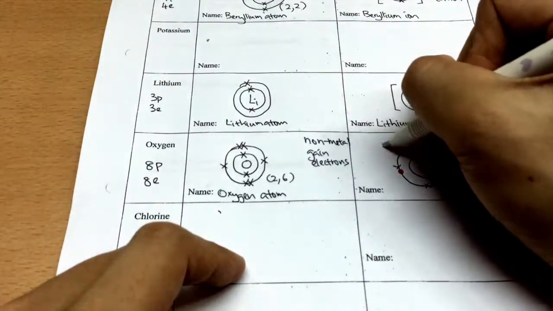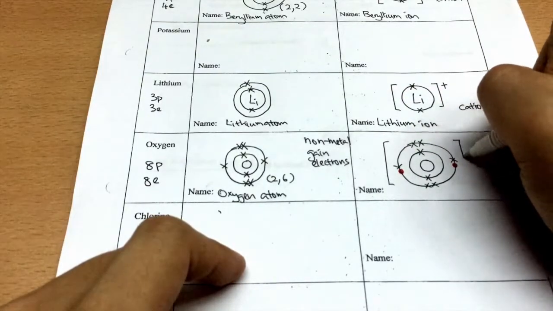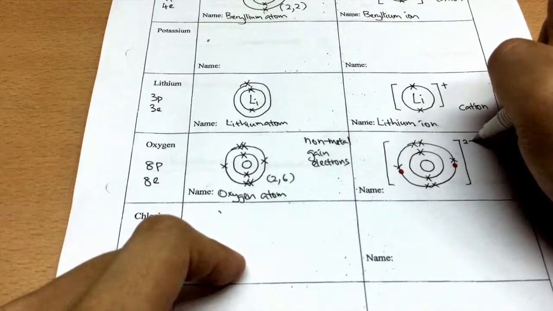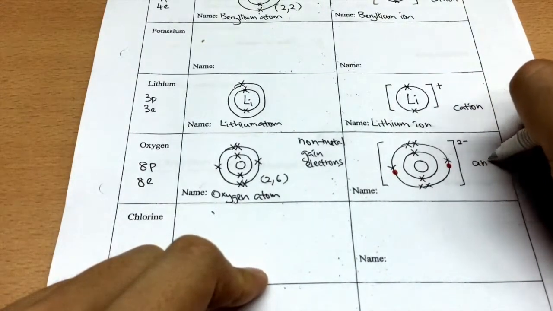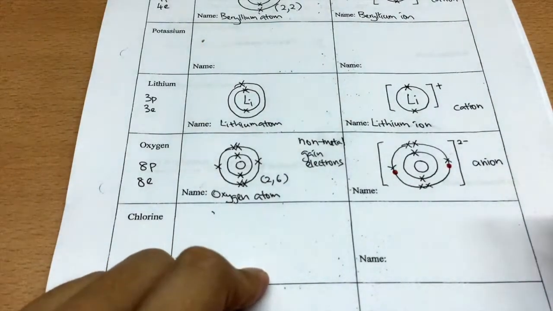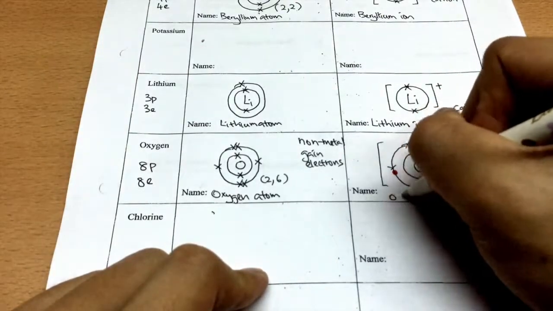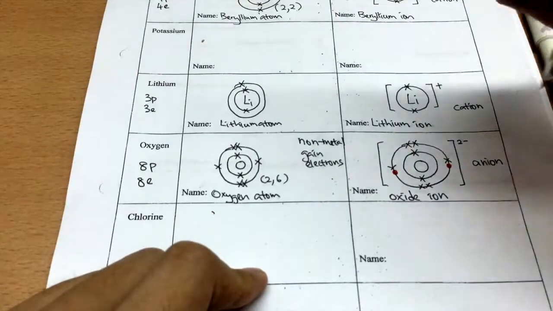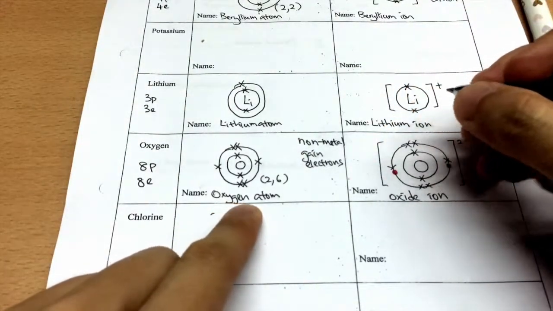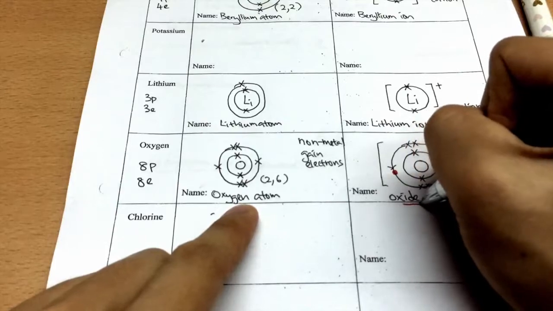After gaining 2 electrons, the oxygen ion will therefore have a 2 negative charge. A negatively charged ion is known as an anion. And the name of the oxygen ion is an oxide ion. Take note of the name. We replace the "gen" of the atom with "ide" in the ion.